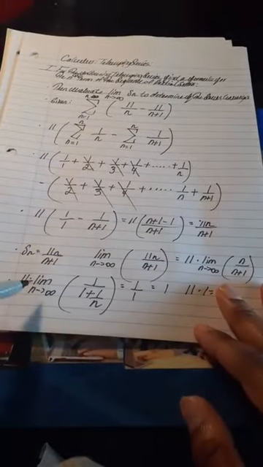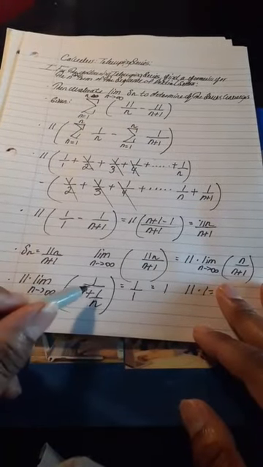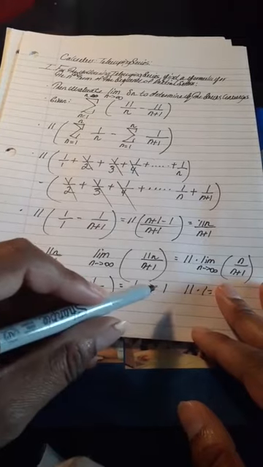So the limit as n goes to infinity of 1 over 1 plus 1 over n is just 1. We multiply 11 by 1, we get 11, and that's our limit. So our final answer, we know it converges because we get a finite value. So when we do the limit as n goes to infinity of S of n, we simply get 11.